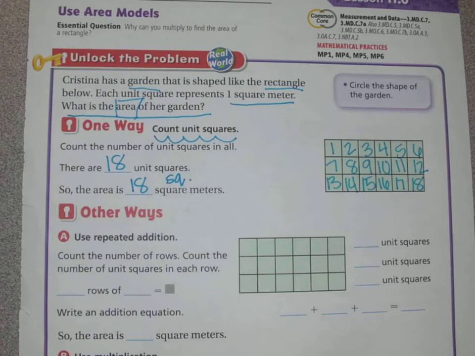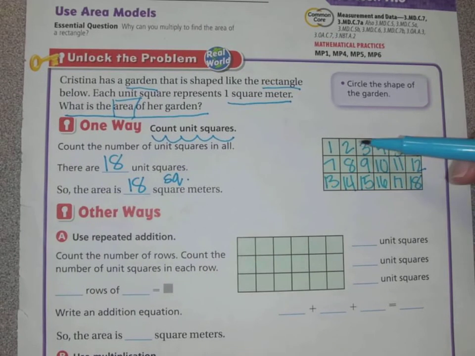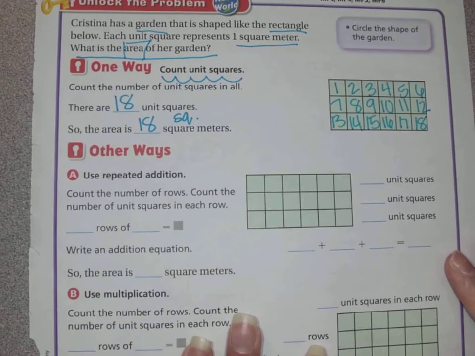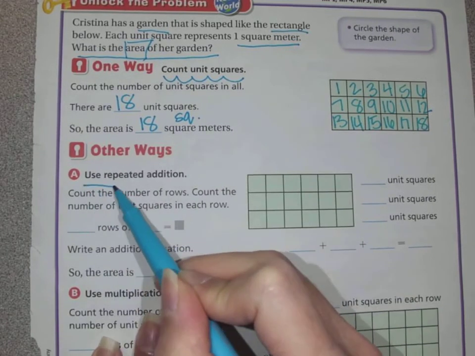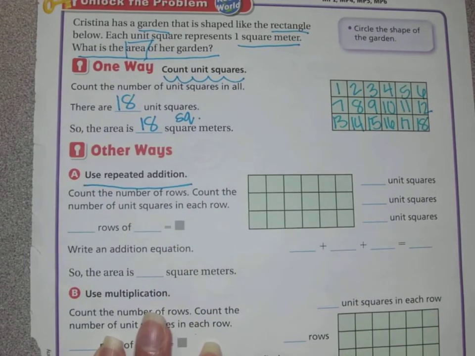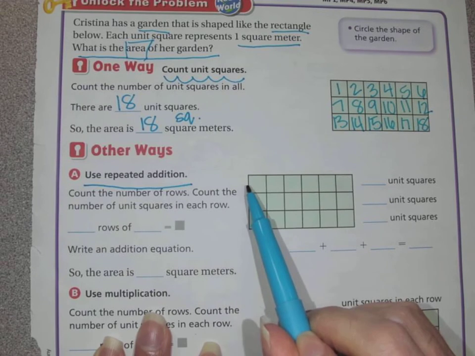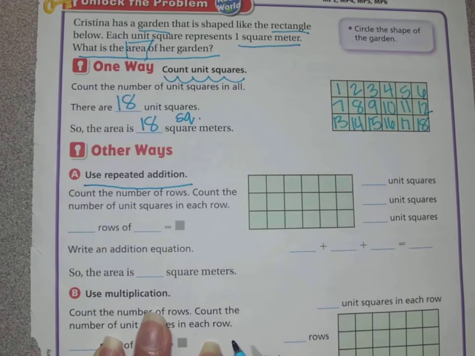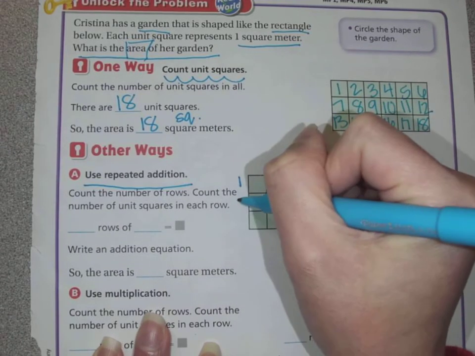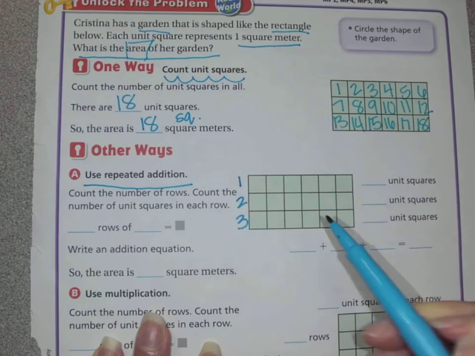Now, other ways. That was one example, which you guys have been doing, just counting the square units inside of the rectangle, or we can also use repeated addition, y'all. So count the number of rows. Remember, rows go from left to right, side by side. There's 1, 2, 3 rows.